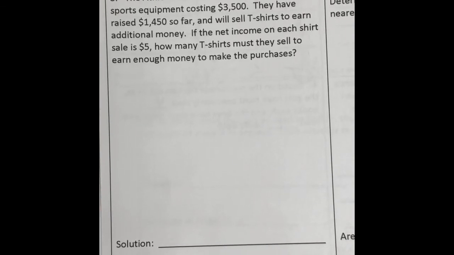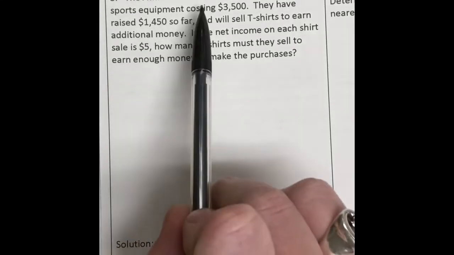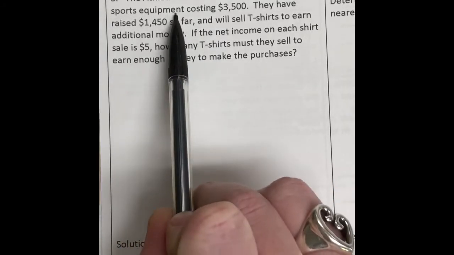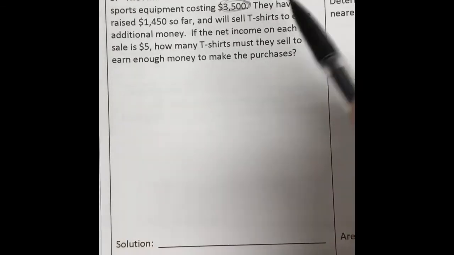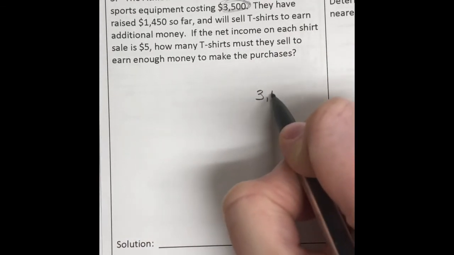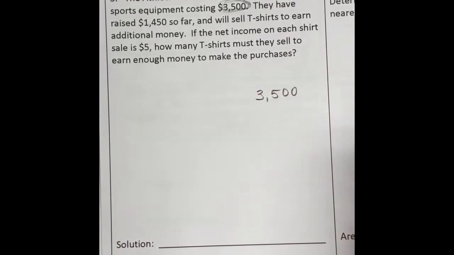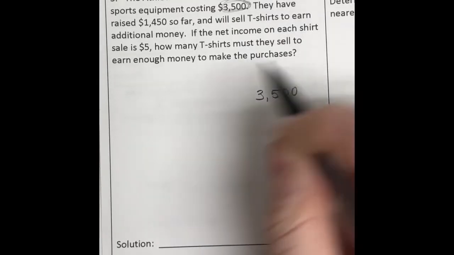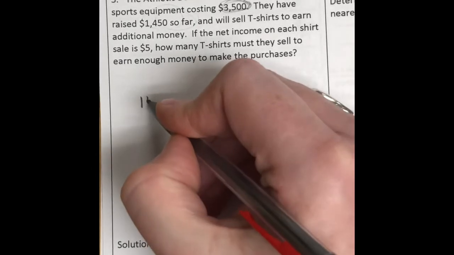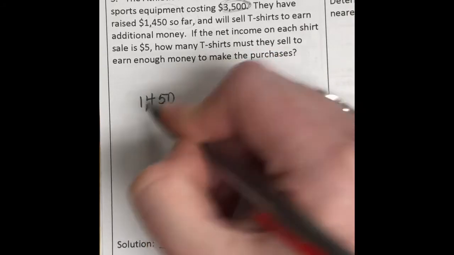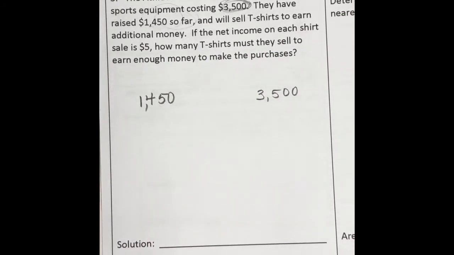So we have 3 numbers in here, and we need to figure out what these 3 numbers mean. The first number we have is $3,500. That first number is the cost of the sports equipment. So this number is the total that they are trying to earn. Okay, so that number is going to belong on this side. We are trying to make that much money. So far, they have this much money. So that's money they already have. So we're going to start our problem with that. That's money they have so far.